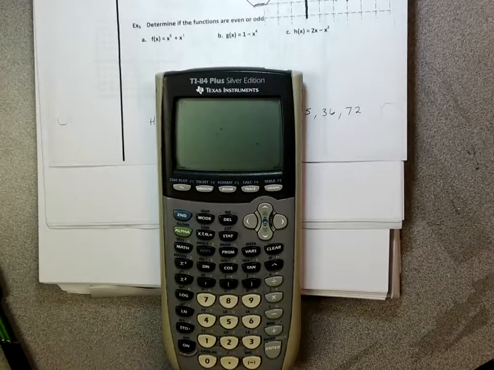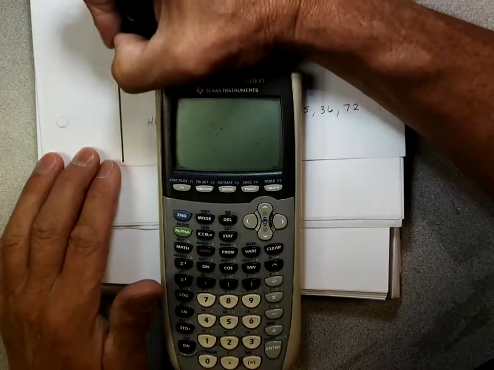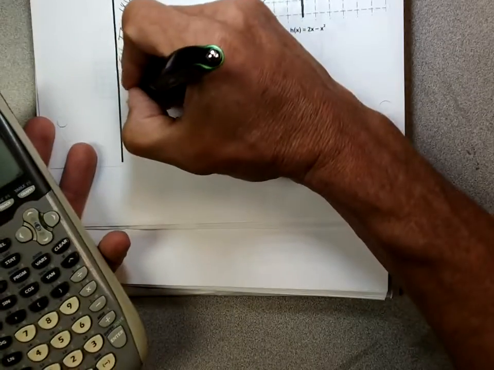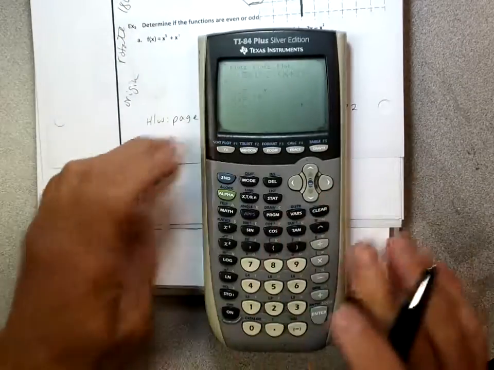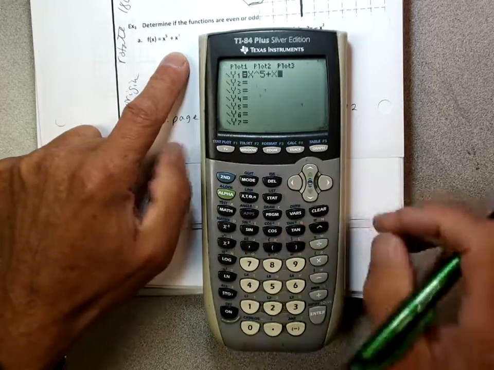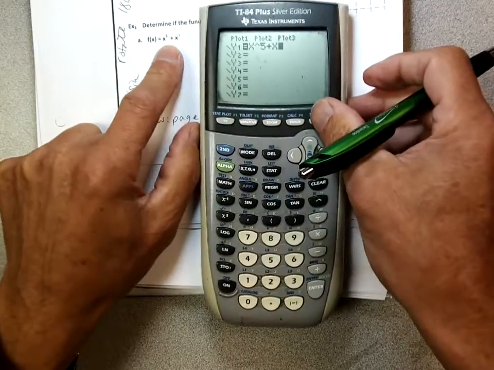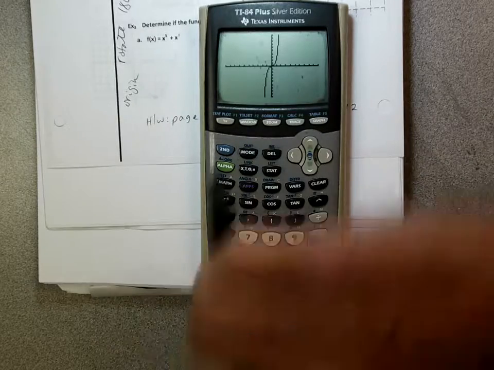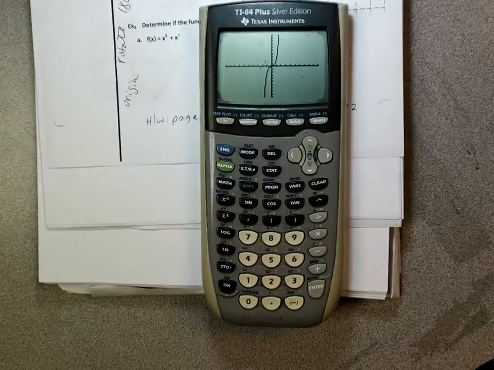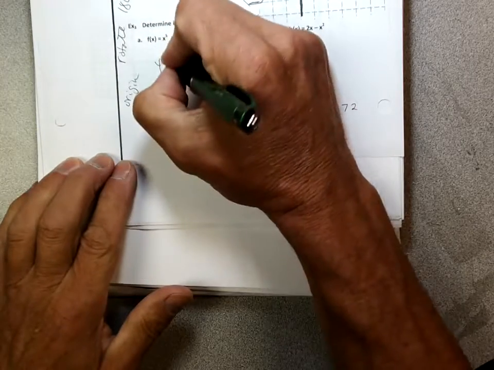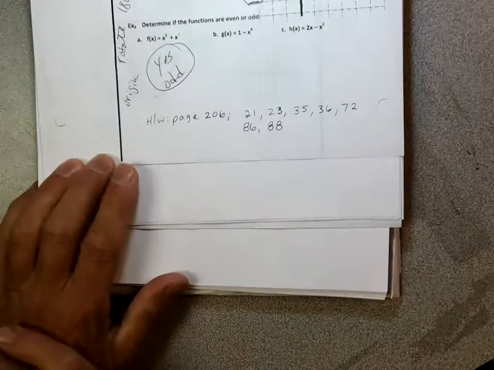Remember, to be odd, it has to rotate 180 degrees around the origin, okay? Let's see what that does. Y equals, clear, x to the 5th power plus x. Let's check it out. Graph. Ready? Set. Boom. If I were to take a pinwheel and spin it 180 degrees, does it spin onto itself? Yes, from the origin. So it is odd, definitely.